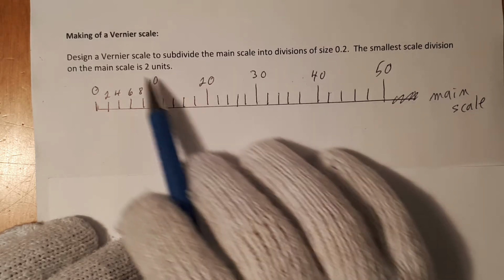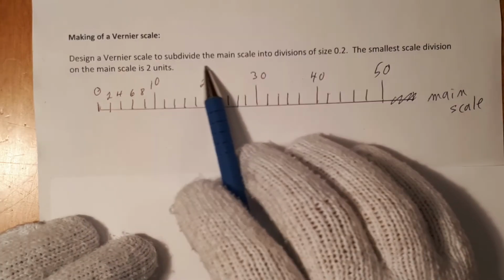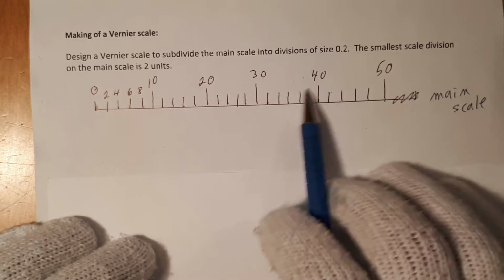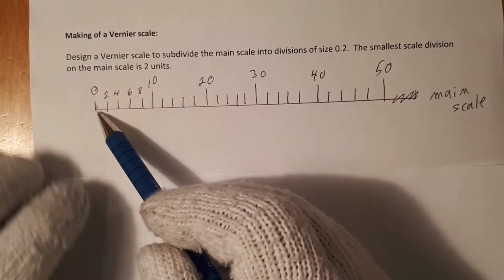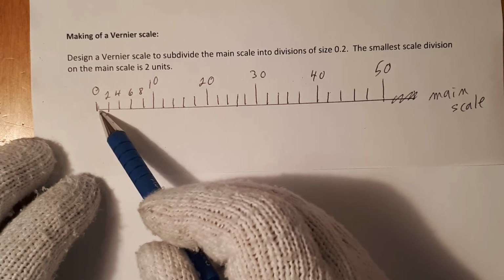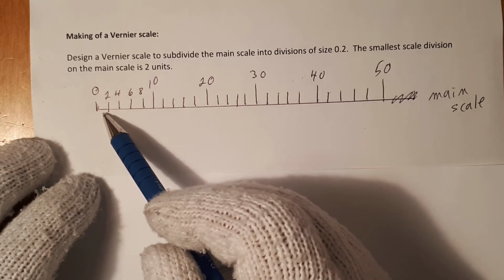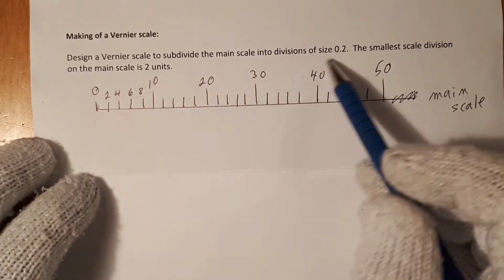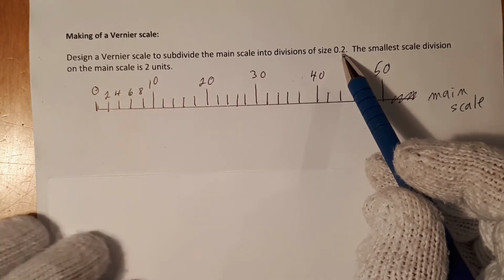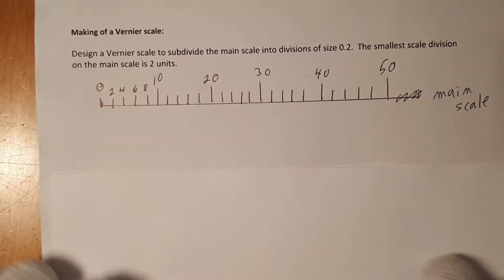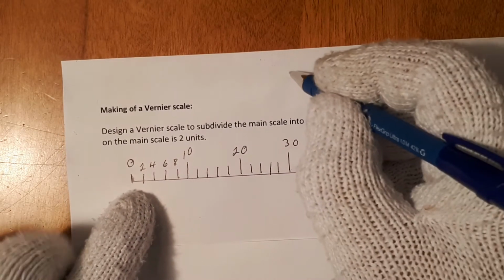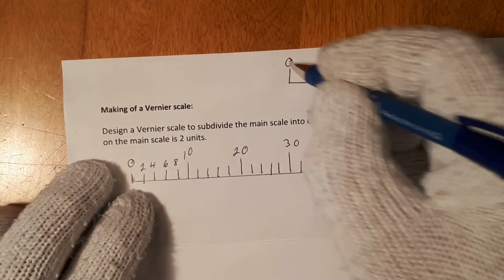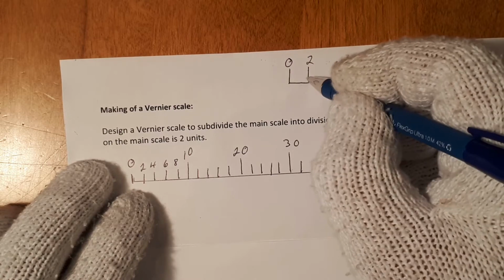And then it says to design a Vernier scale to divide this main scale into divisions of 0.2. So I need to divide this segment between 0 and the 2 into smaller divisions of 0.2. I'll do that over here somewhere. There's my 0, there's my 2.